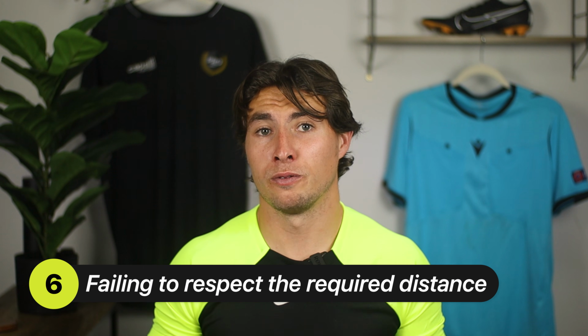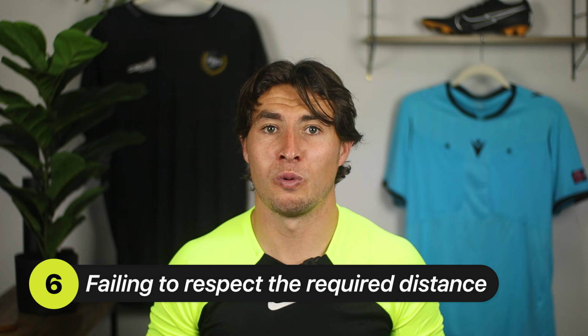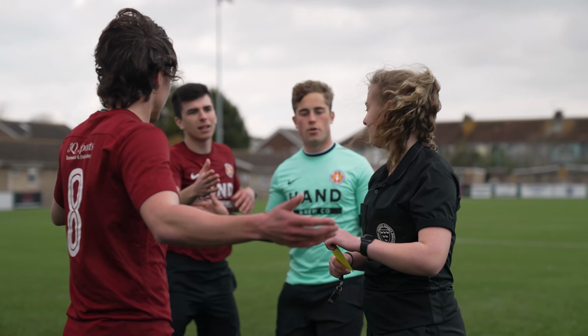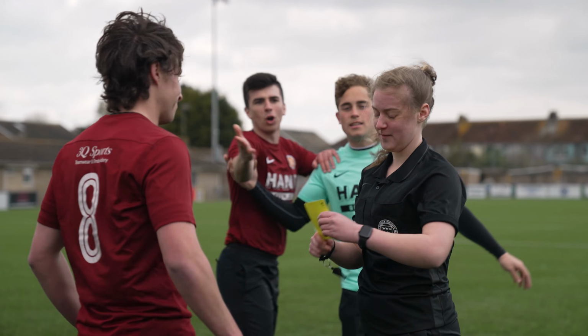The 6th reason for a yellow card is respecting the required distance. Players need to get back to a certain distance to enable play to restart. For example, defending players need to be 9.15 metres or 10 yards from the ball at a free kick. A yellow card can be given here, especially if players are standing in front of the ball, stopping the attacking team from taking a quick free kick, or if the wall keeps encroaching.